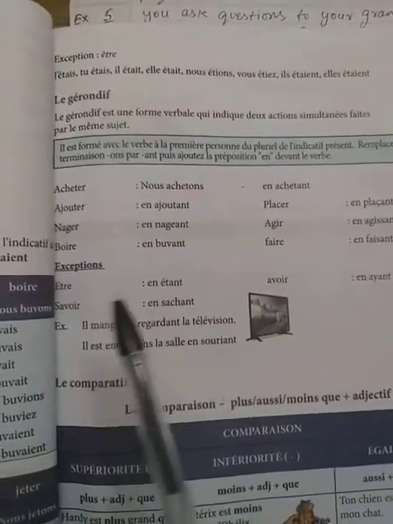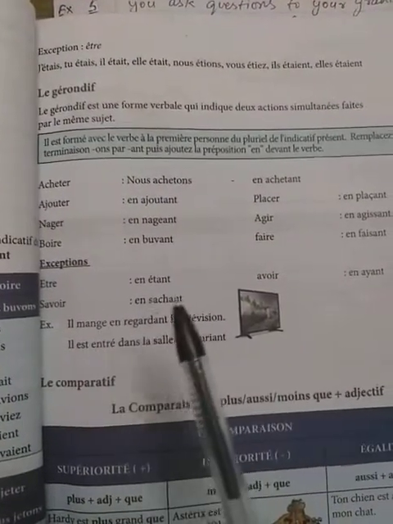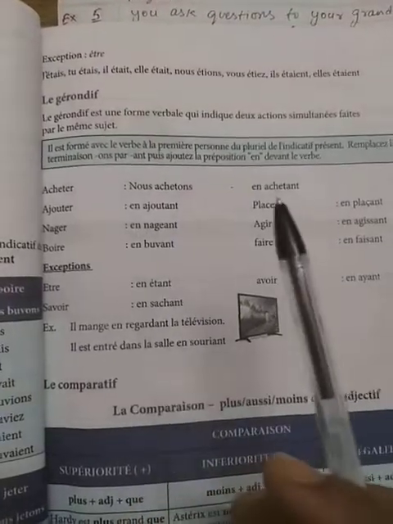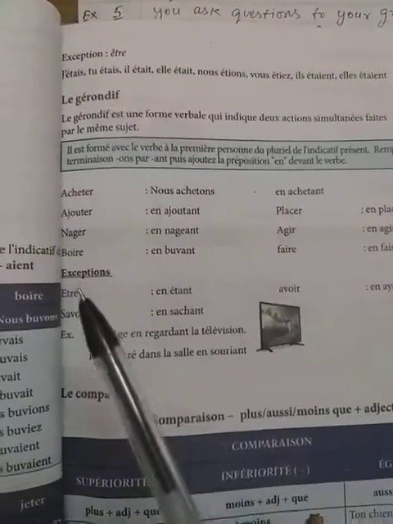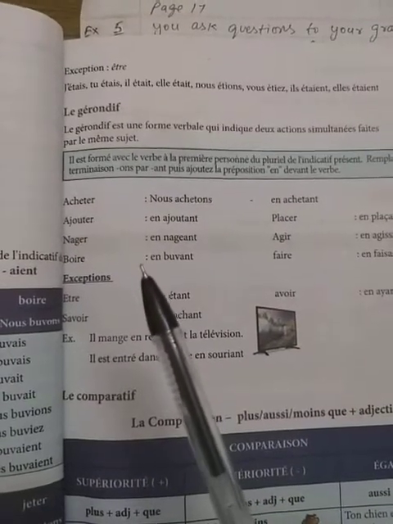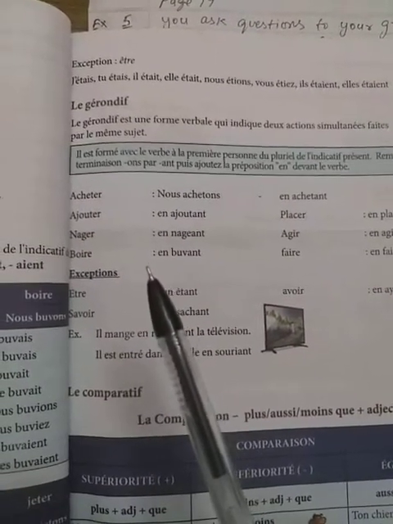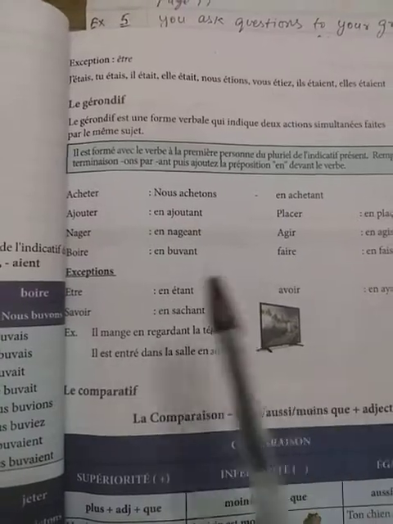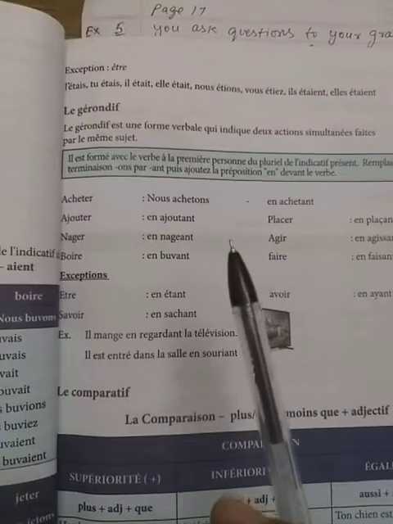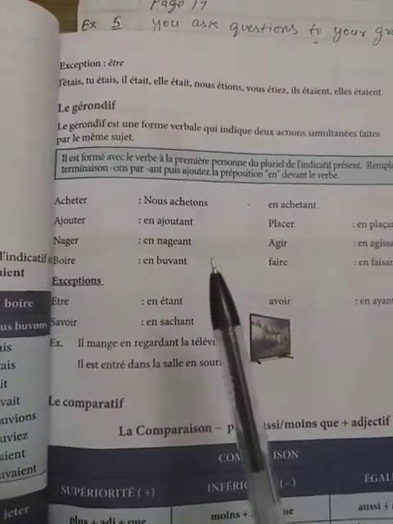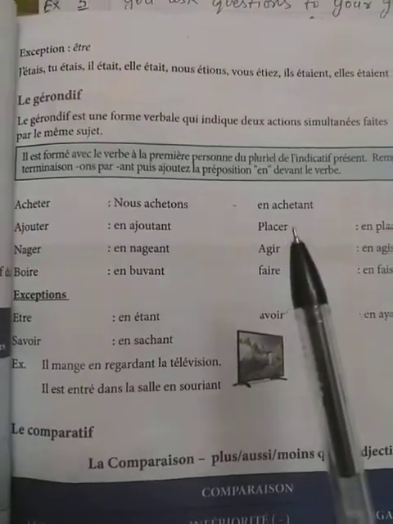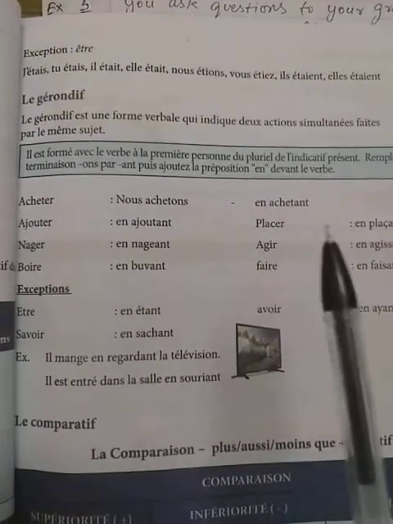Exceptions, yes, a few verbs are there. For those you have to memorize the gérondif form of the verbs. The preposition en is compulsory for this gérondif form. Meaning, you can translate it as while, by, on like that. You have to translate into English. The preposition en is a must for the gérondif form. You have to cut the ons and replace it by ant.